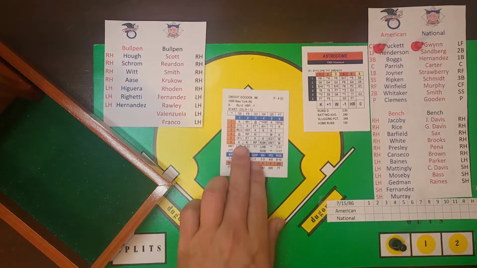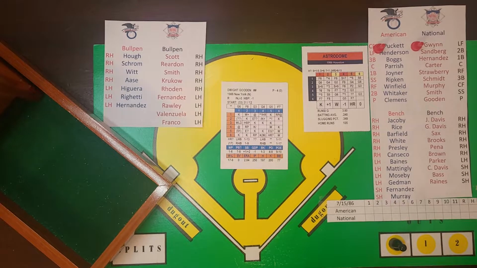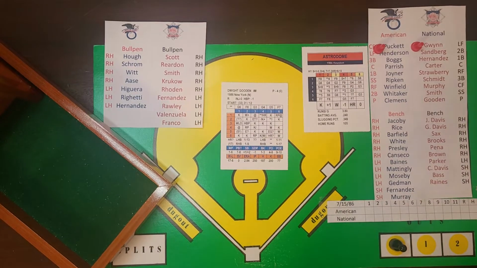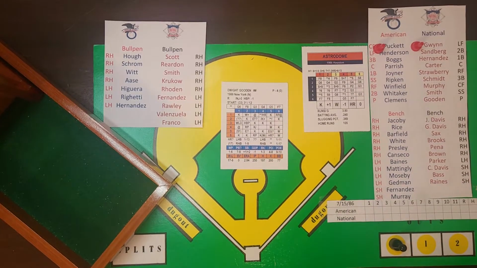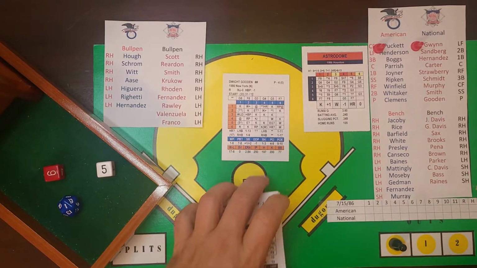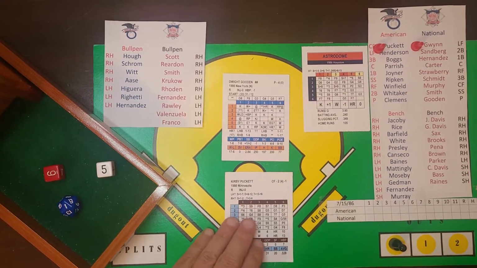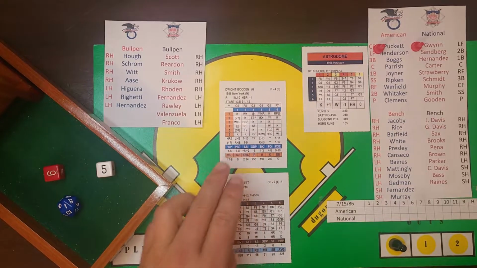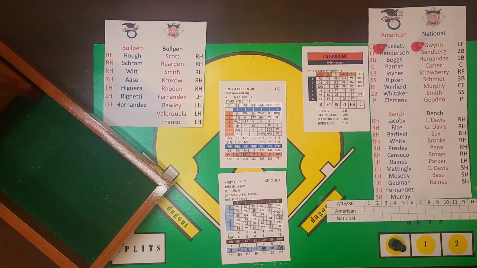All right, so Dwight Gooden on the mound, and he will be starting things off. Since there are no individual major league teams to use dice colors for, I went ahead and went with the red, white, and blue All-American dice. So that's what we're going with. Leading things off for the American League will be Kirby Puckett. Like I said, both starting pitchers will be capped at 2 innings apiece. And the All-Star Game is underway.